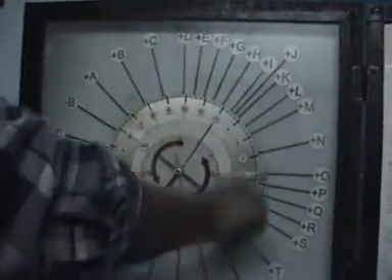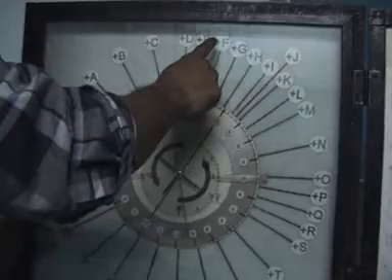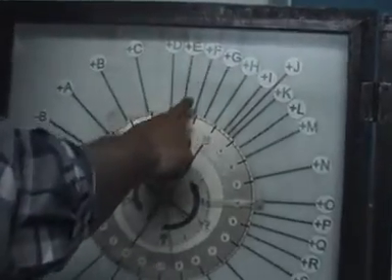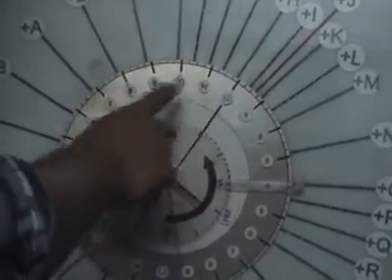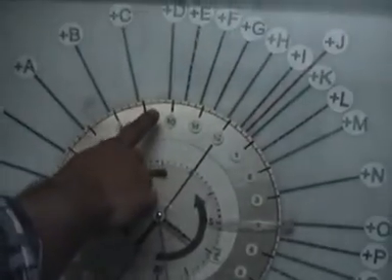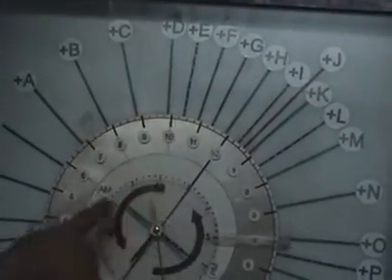Now we need to remember this plus F, go to the clock and find plus F. Here is plus F, which is green in color. Now follow the line and read the time from the disc. For example, it is now in between 10 and 11 a.m.